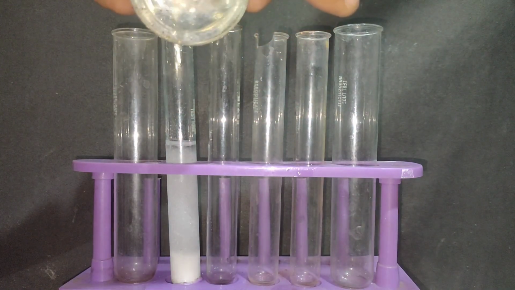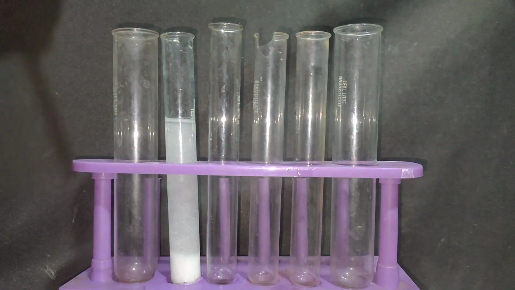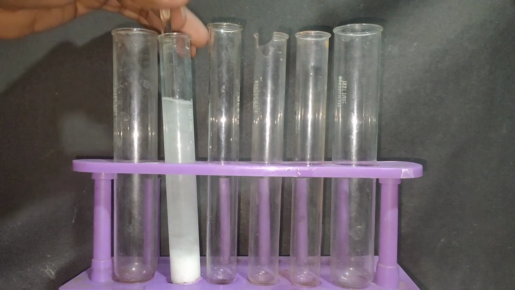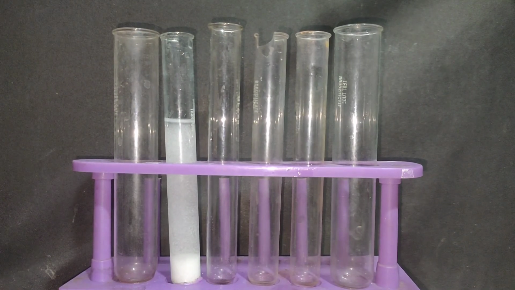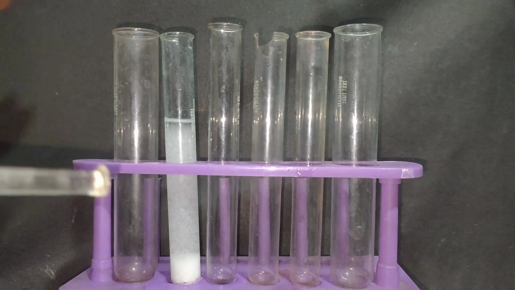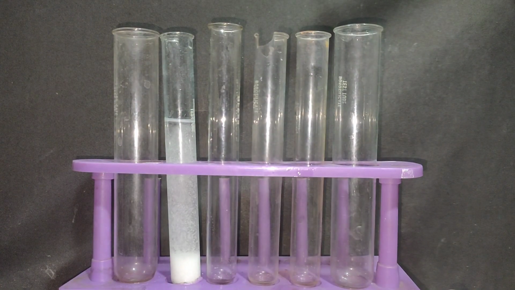Now, just by this test we cannot tell that lead is present. We can tell that group 1 is present. It can be silver, lead or mercury. Now how will we separate lead ions from silver? Lead chloride is soluble in hot water, whereas silver chloride and mercury chloride are not soluble in hot water.